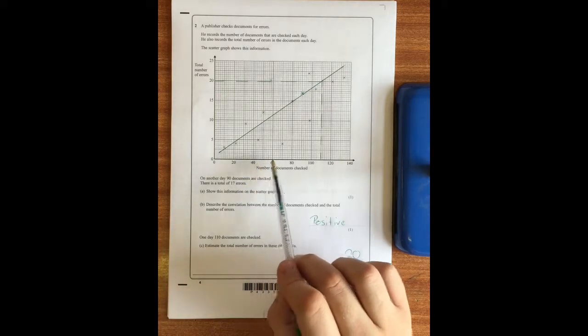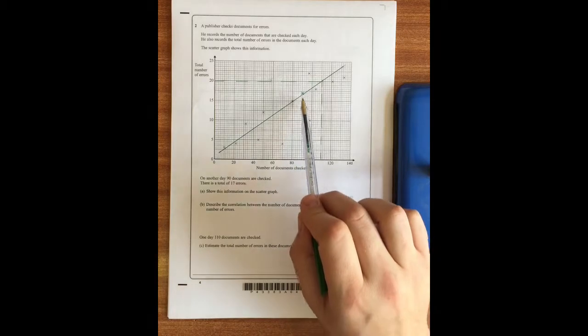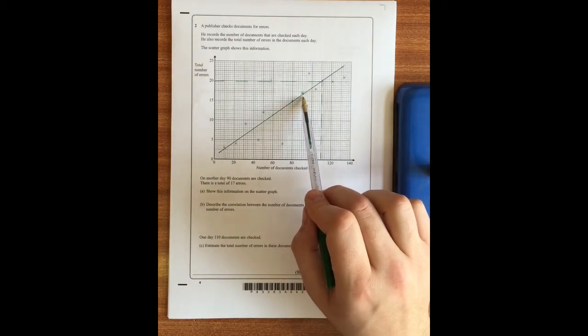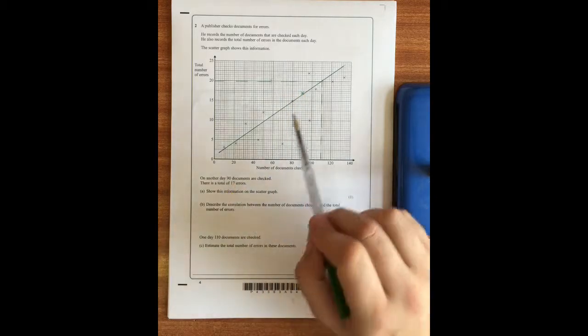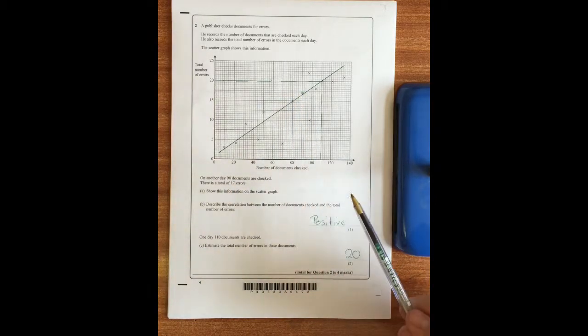So if we go along to 90, which is halfway between 80 and 100, and go up to 17. Now the important thing on this axis is to realise that every 2 squares is a whole one. So you need to go up 4 squares from 15 to there. So it should be just there.